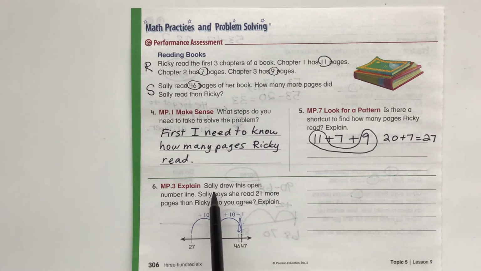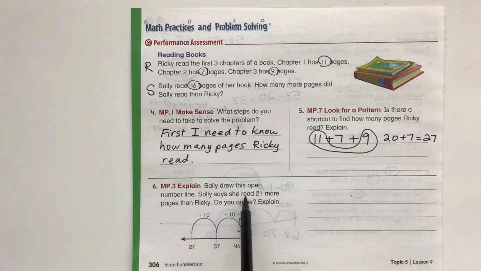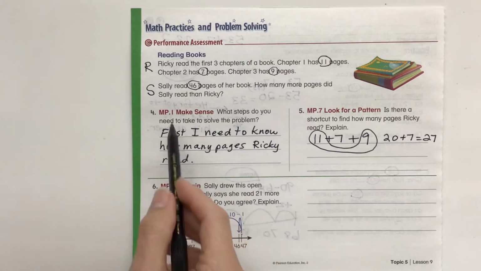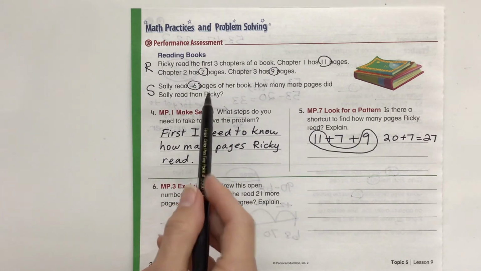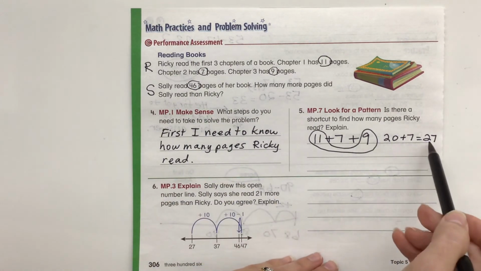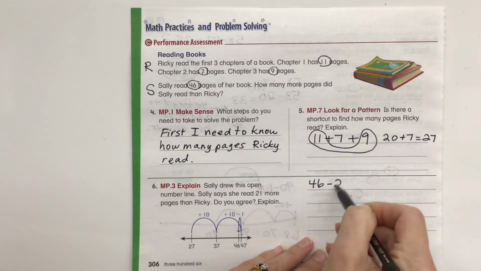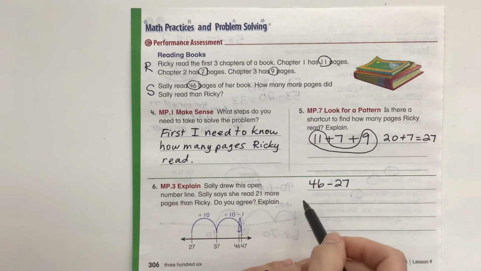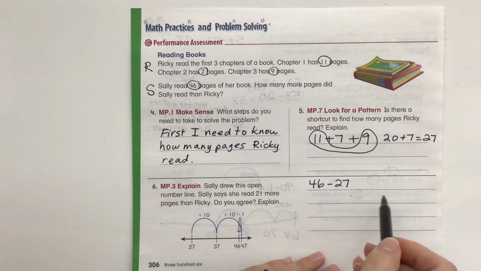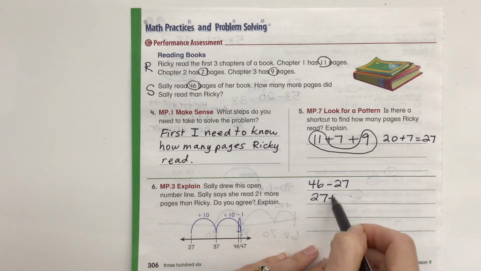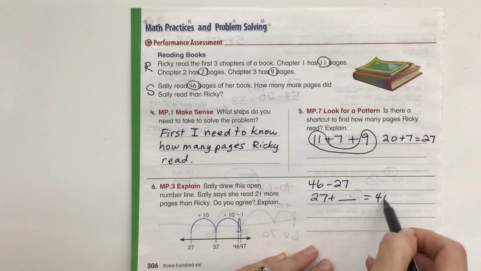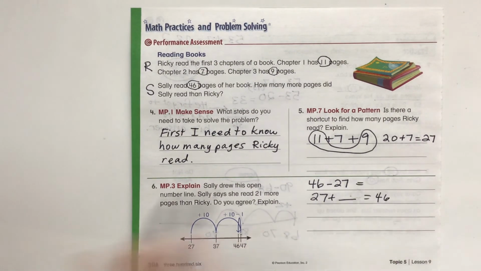Okay, now Sally drew this open number line. Sally said she read 21 more pages than Ricky. Do you agree? So let's see. Now we're comparing 27 and 46. So really it's going to be 46 minus 27. Or we could add up. 27 plus something equals 46, right? 27 plus something equals 46 are the two equations we can have.